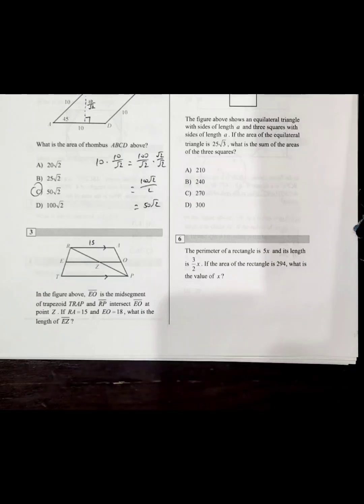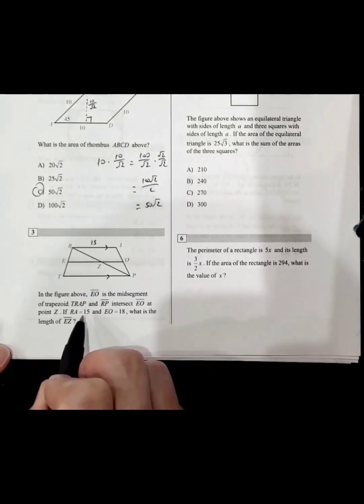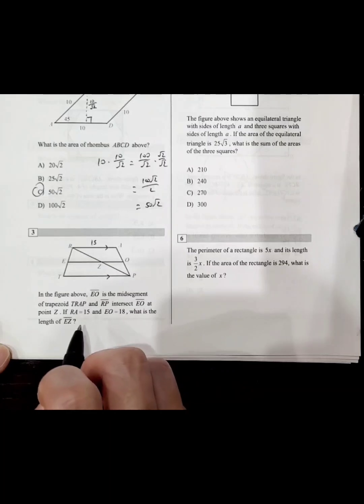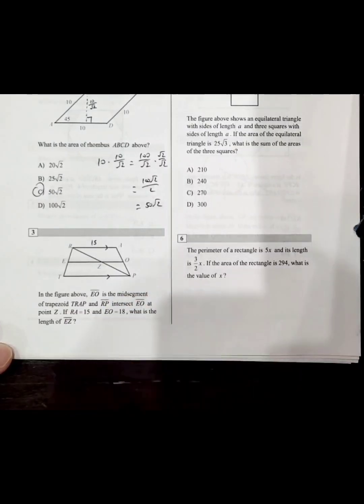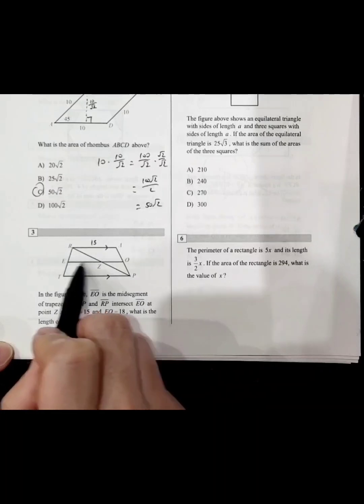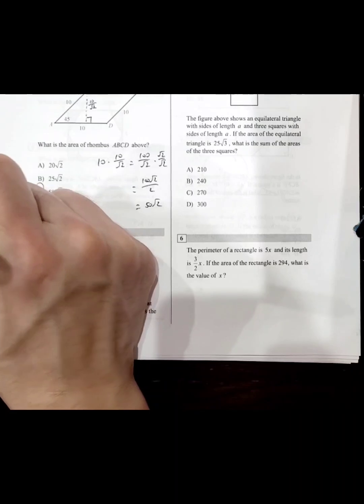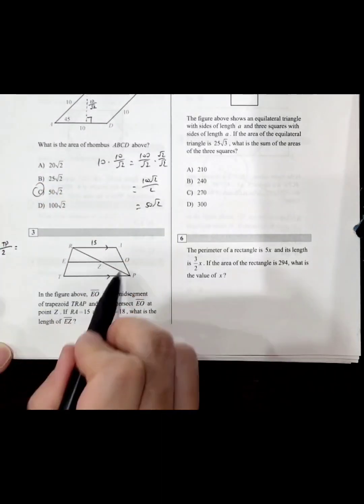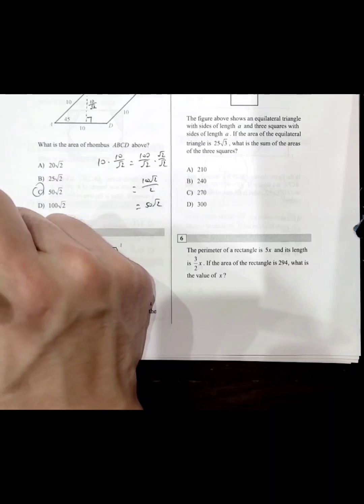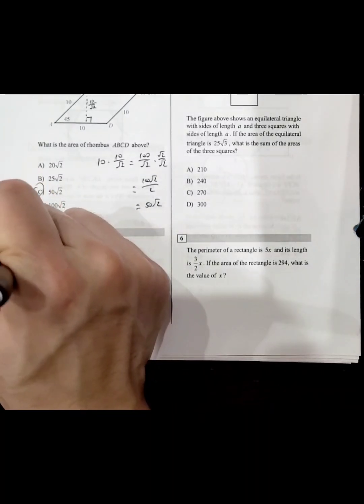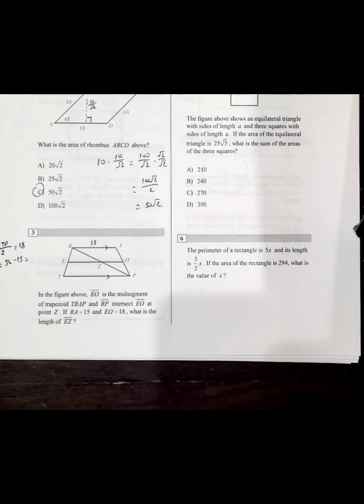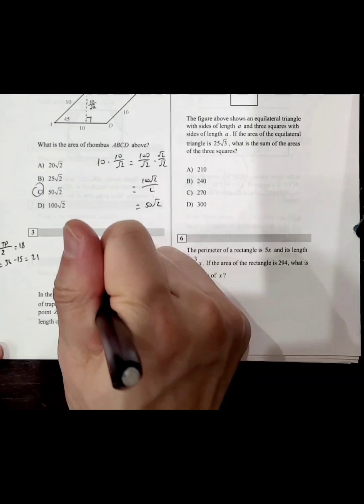Do I need this? Okay, let me just find it. We might not need it, but I'm spending so much time thinking, do I need it? Might as well just find it for now. Okay, so as I said, this mid-segment is the average of the two bases. So 15 plus TP over 2 is EO, which is 18. So TP is 36 minus 15, which is 19. No, sorry, 21. Okay, so TP is 21. Does that help me now in any way?